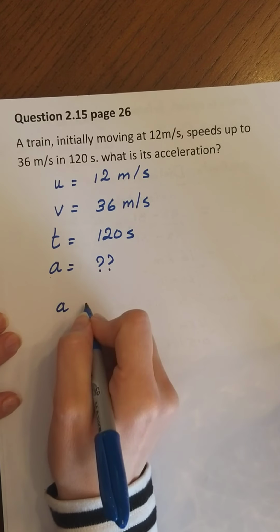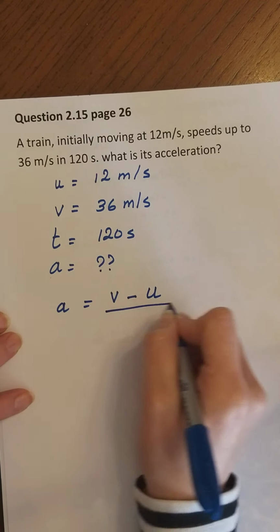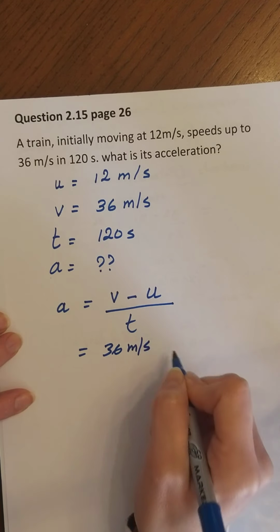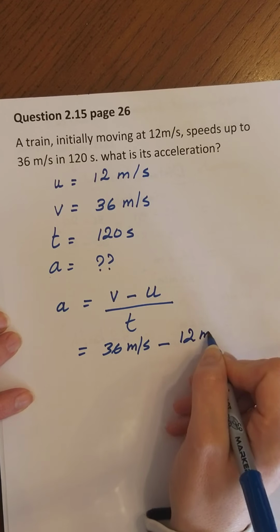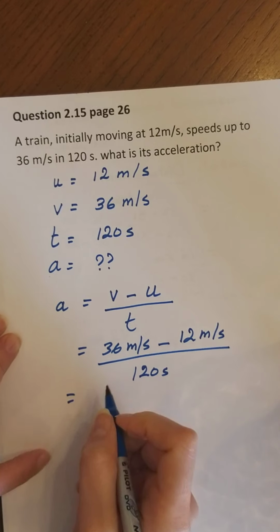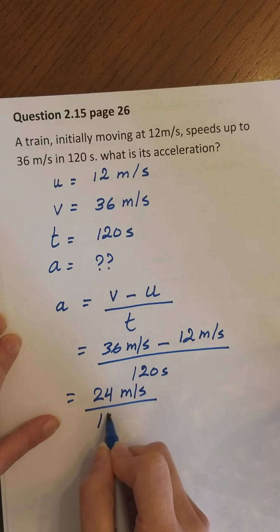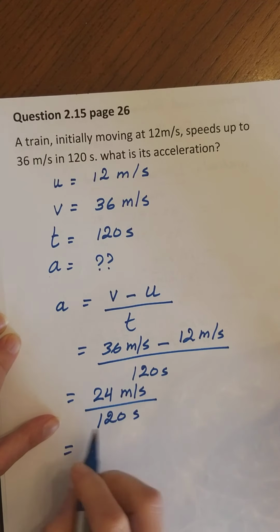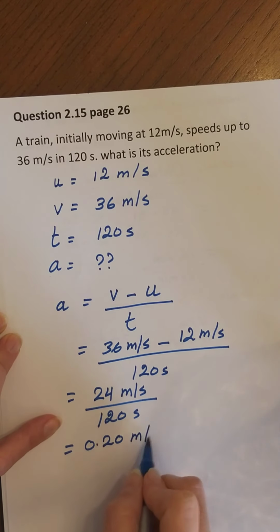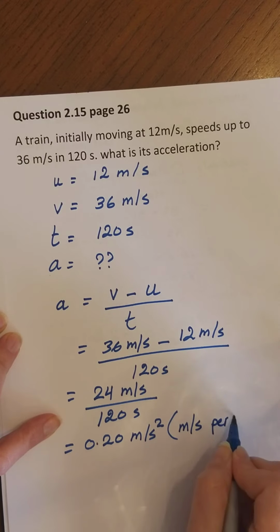Acceleration equals final velocity v minus initial velocity u divided by t. V is 36 meters per second minus 12 meters per second divided by 120 seconds. 36 minus 12, 24 meters per second divided by 120 seconds. The answer is 0.20 meters per second squared, or meters per second per second.